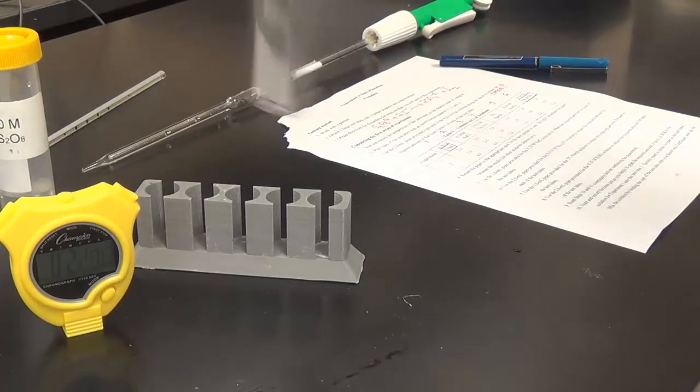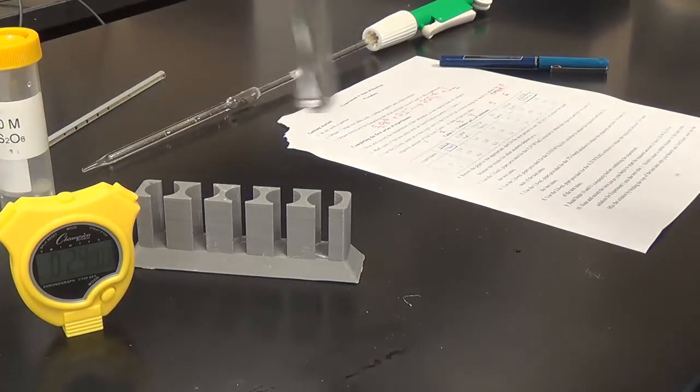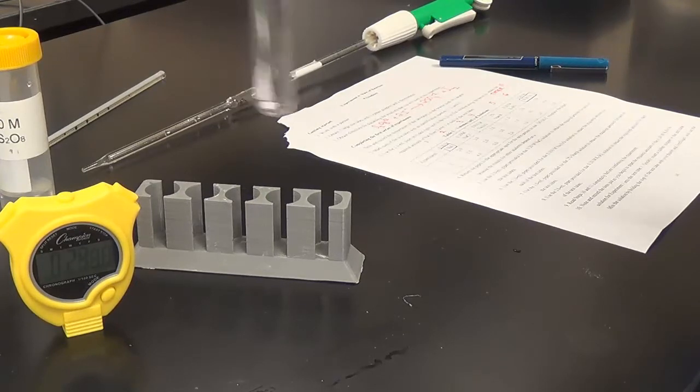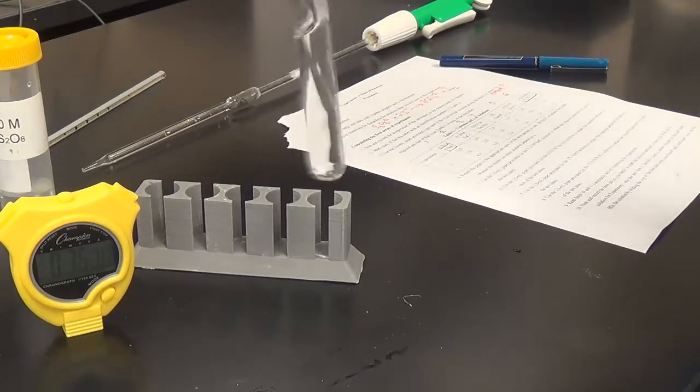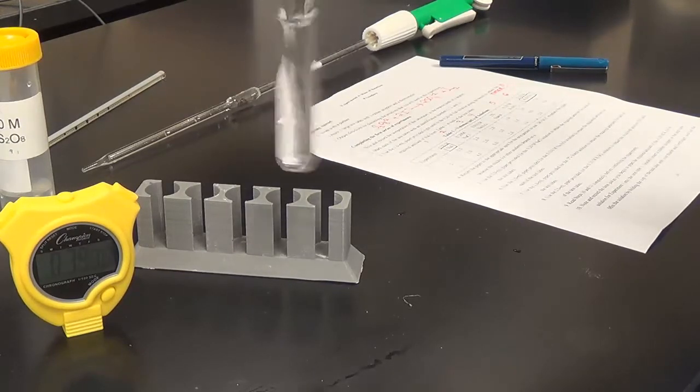So the first one was 2 minutes and 45 seconds, and converting that to seconds is about 165 seconds. So this should be around that time. If it isn't, that's okay. That's why we take the average.